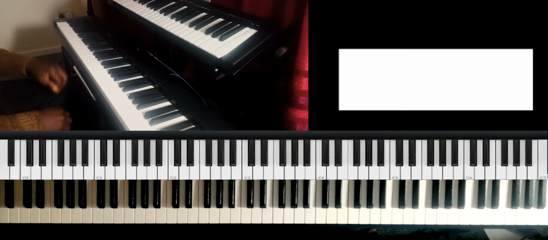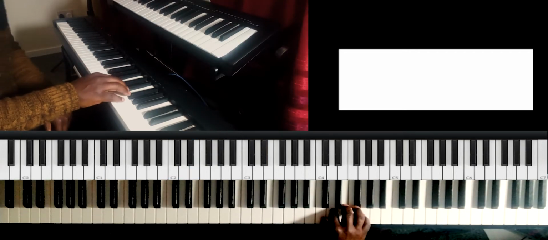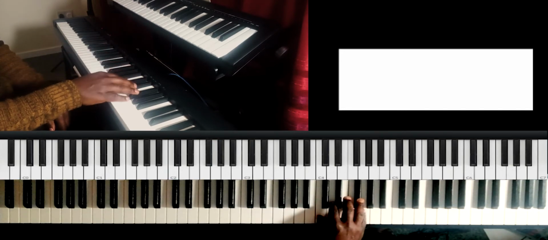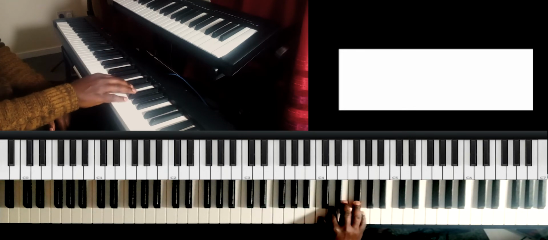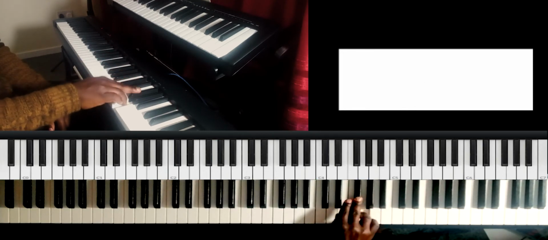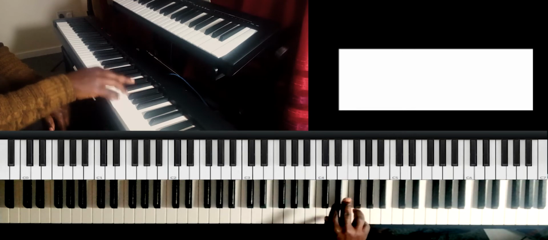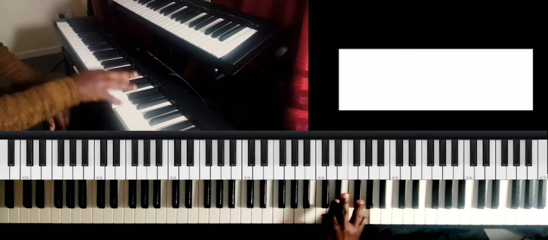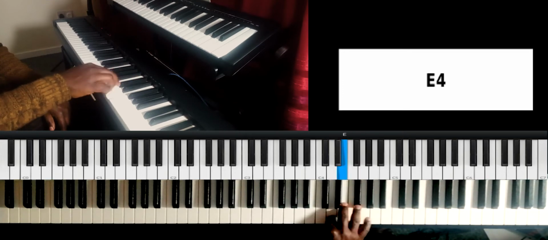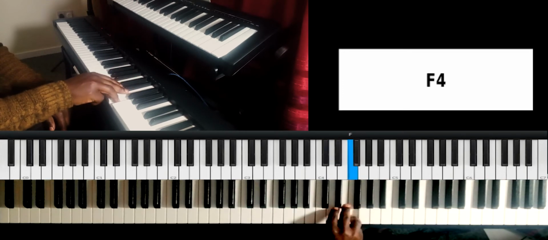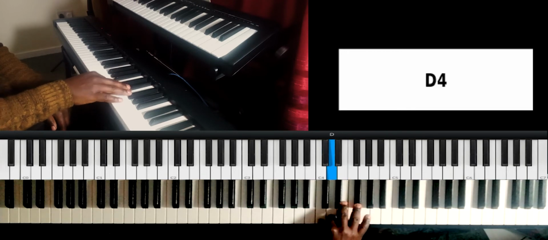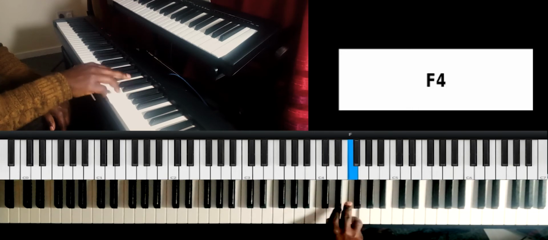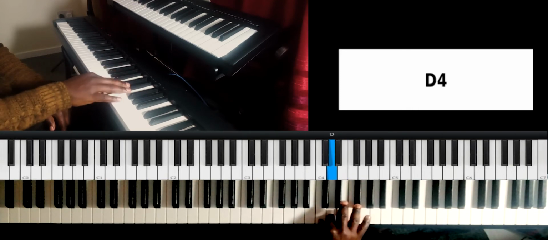Good. Now, we are going to learn or concentrate on how to play a very simple melody. Twinkle, twinkle, little stars. I believe you've heard that before. Let me quickly play that. Twinkle, twinkle, little star, how I wonder what you are. Up above the world so high, like a diamond in the sky. Twinkle, twinkle, little star, how I wonder what you are.